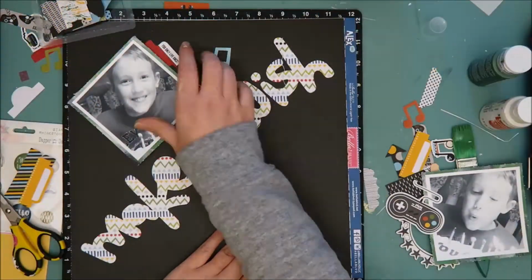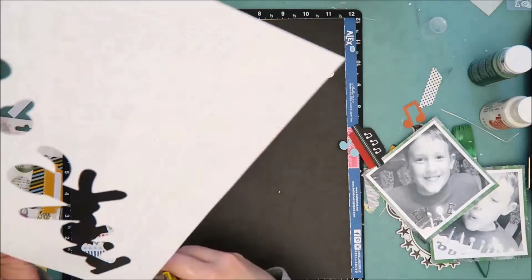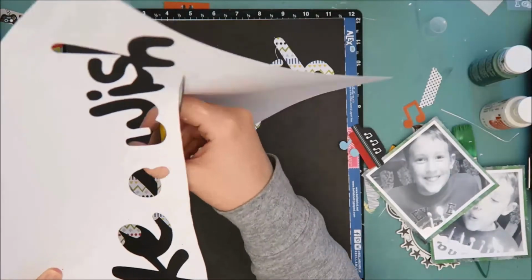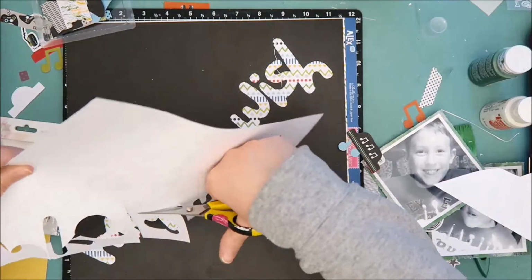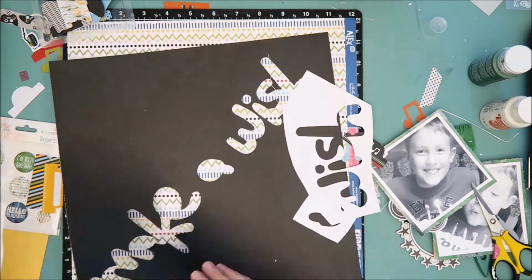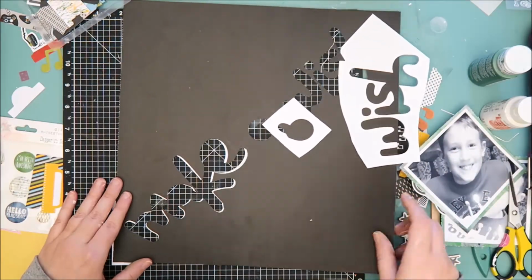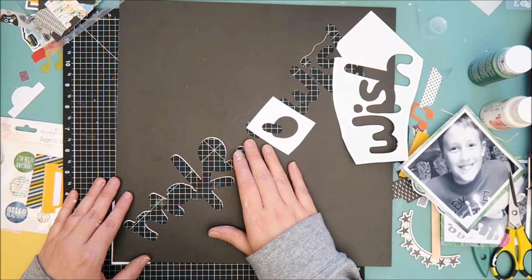Okay, so now I've cut the cut file a second time on a new piece of black cardstock. I know that I'm going to be going with a black cardstock for my layout, but I'm going to use this white sentiment also. What I'm going to do is just cut it out from that white cardstock, and then I'm going to position it behind the black cardstock just to create a little bit of a shadow.